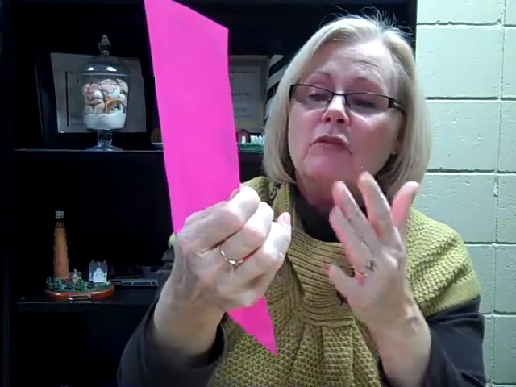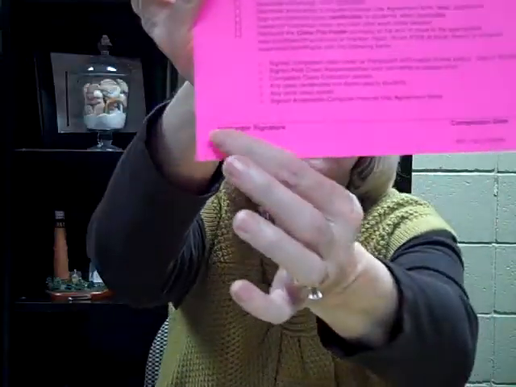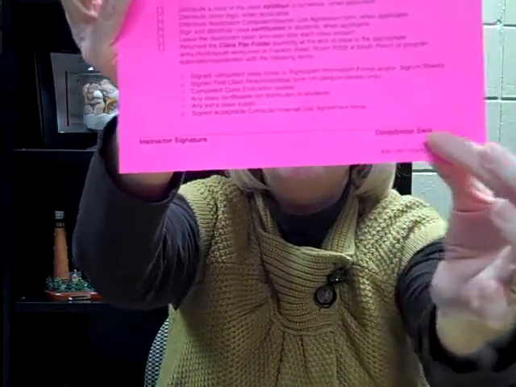At the bottom, distribute a copy of the class syllabus. Did you use name tags? Did you distribute the acceptable internet use agreement form? Here, did you sign the class roster or the PIF forms? You have PIF forms, so did the students fill those out? So anything that you did, check that off, and then sign at the bottom and put the date, and this will go back into the packet that you will submit to your coordinator.